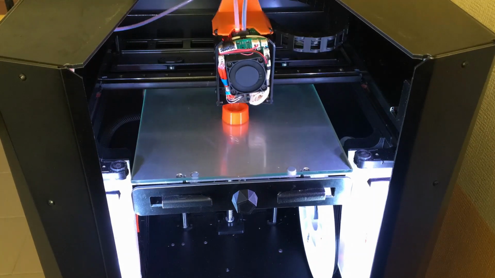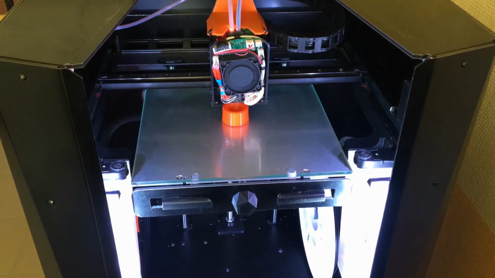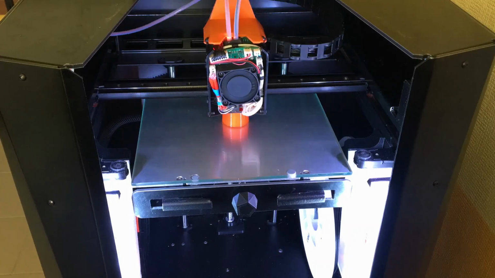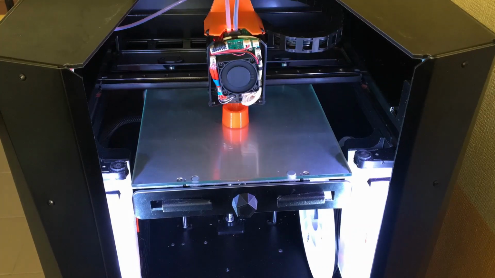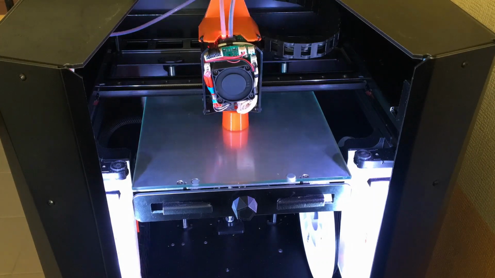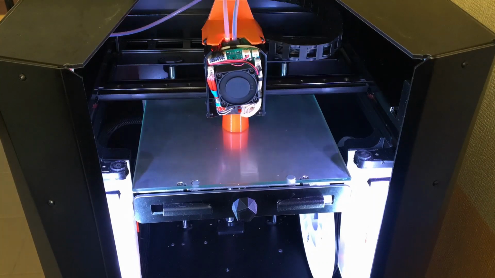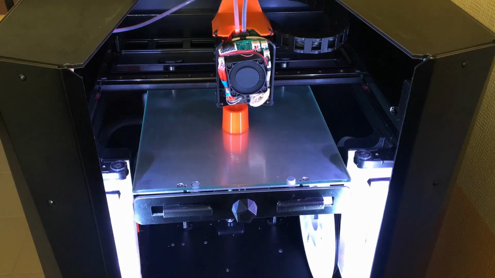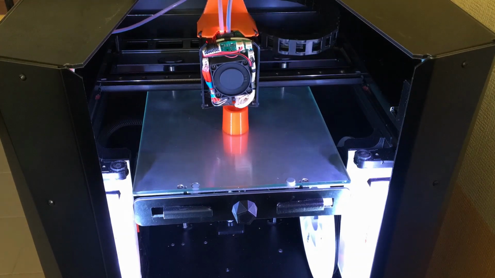First is ABS. This is a typical engineering all-purpose plastic. It handles and sticks beautifully and prints most of the models you have seen live or on the internet.